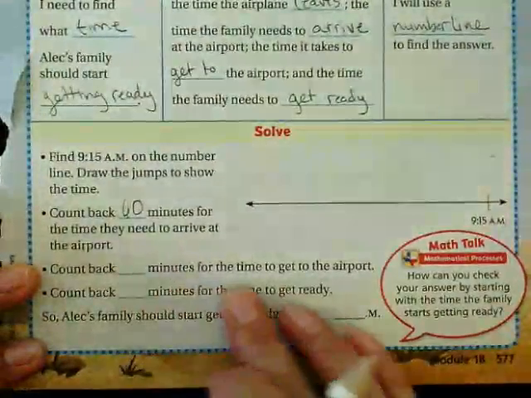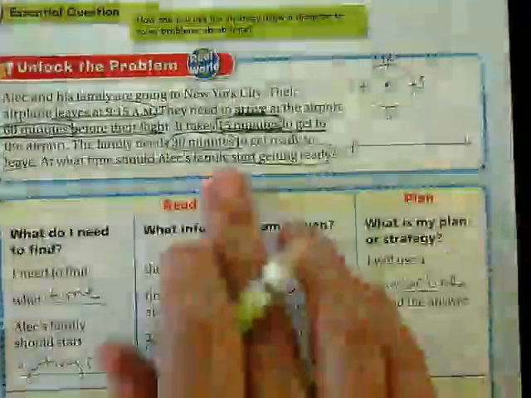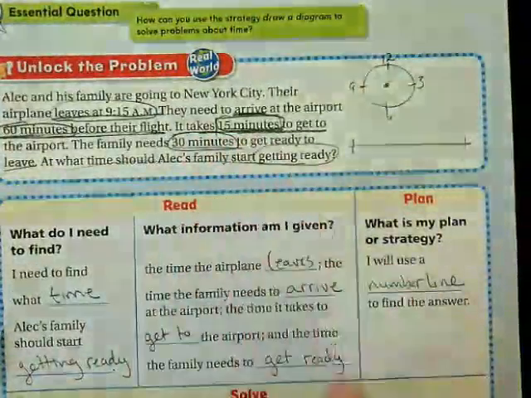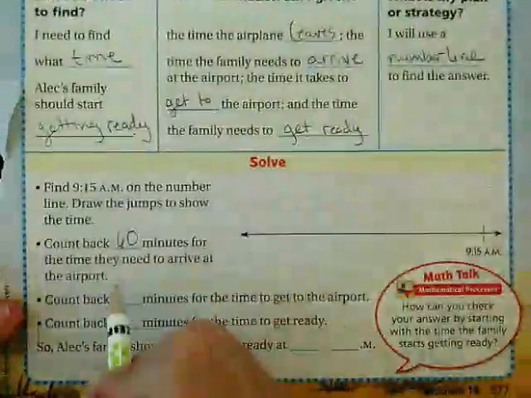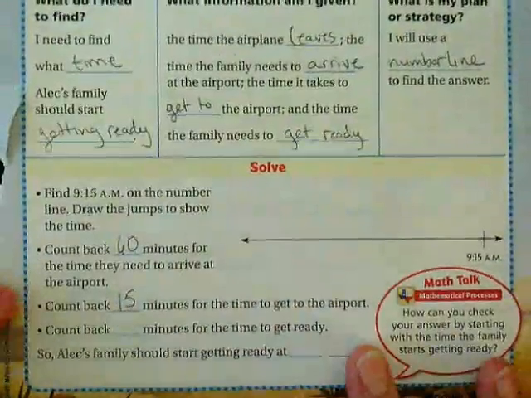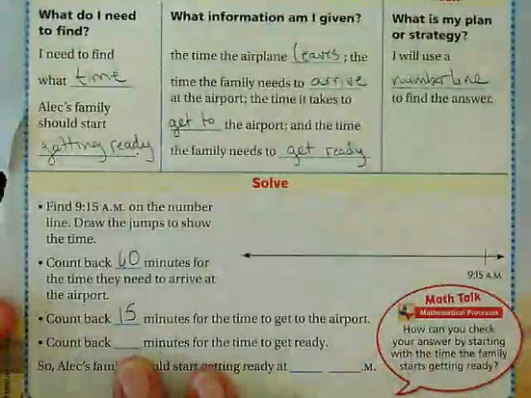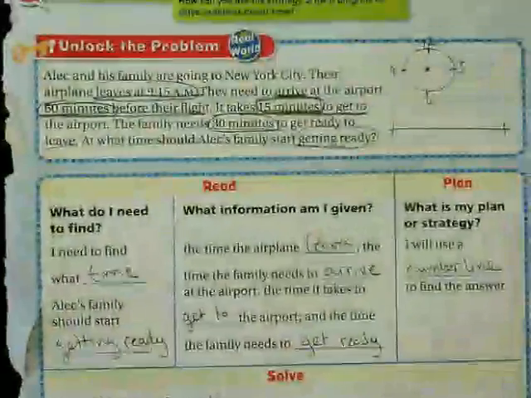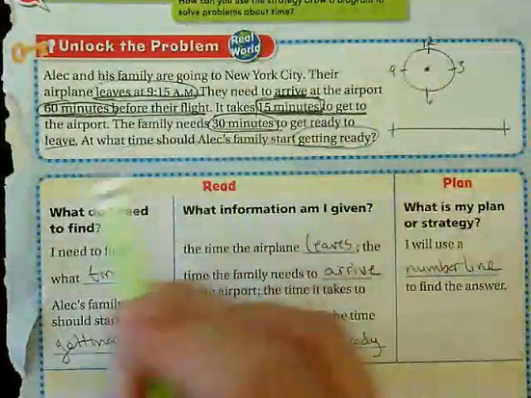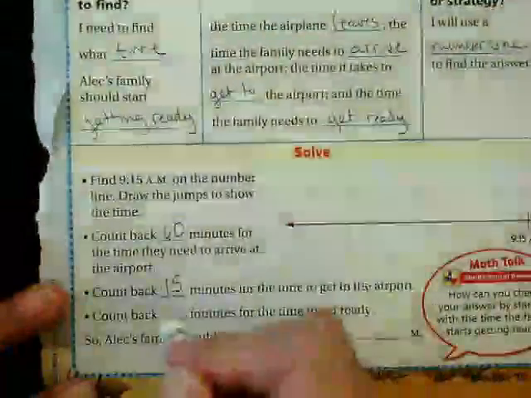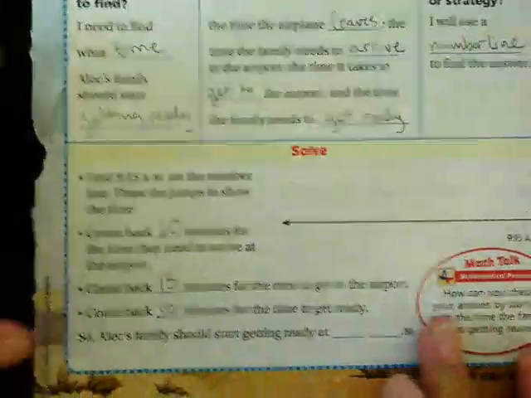Count back blank minutes for the time to get to the airport. Well, it takes 15 minutes to get to the airport. So I need to count back 15 minutes for that. And then count back blank minutes for their time to get ready. We know it takes them 30 minutes to get ready to leave. So 30 minutes needs to be counted there.